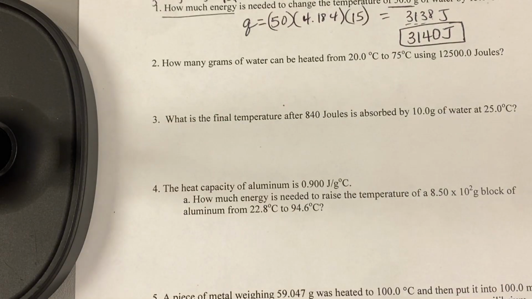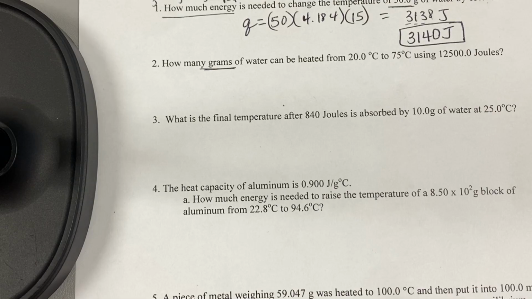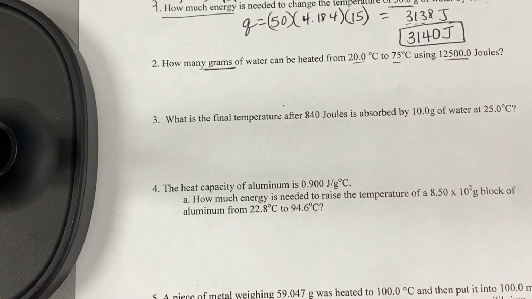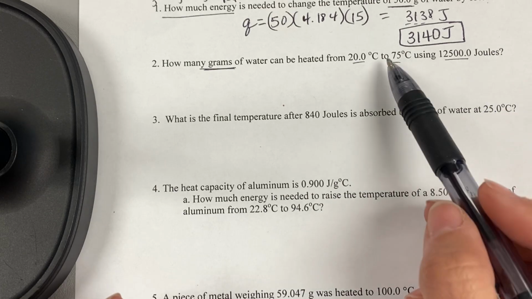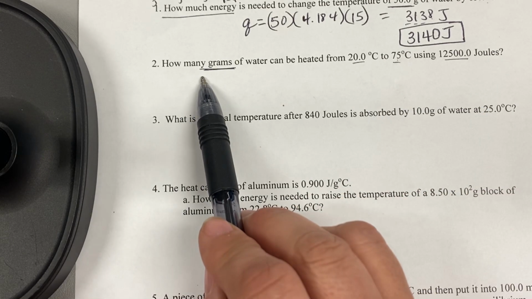Okay, let's look at number 2. It tells me how many grams of water can be heated from this temperature to this temperature, and it tells me the joules. All right, so I know to use Q equals MC delta T, even though it's not telling me that I'm using a calorimeter. Look, here's the temperature change, here's joules, I'm looking for grams.